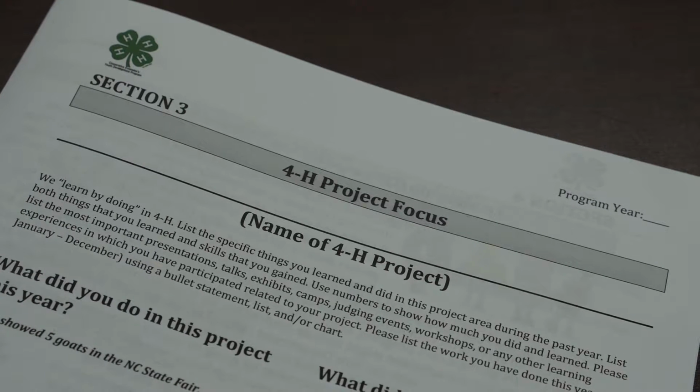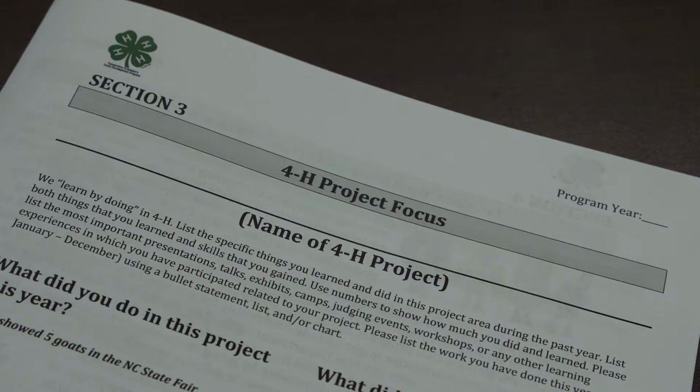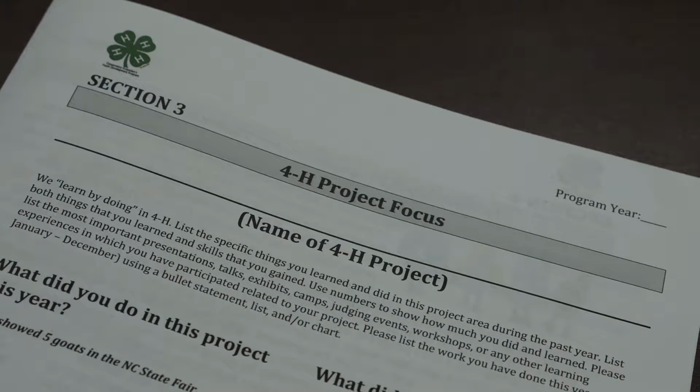So the wording is a little bit different from the younger record book to the older record book, but they basically mean the same thing. They just changed the language a little bit. There's a line at the top of the page that says name of 4-H project. That's where you would put animal science. If you want to get more specific and say goat, if that is all that your animal science record book is about, you could do that. But if you're doing multiple animals, so if you show pigs and you also show goats, you could just leave it generic animal science. This is the section where you include things that you have learned and things that you've done throughout your record book.